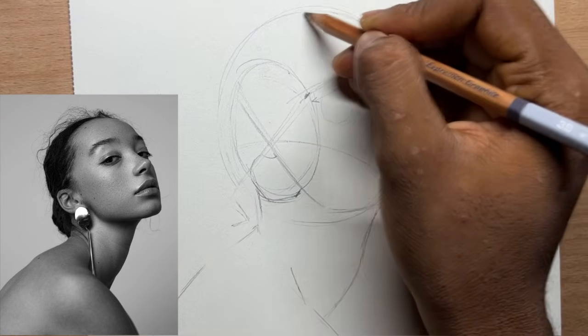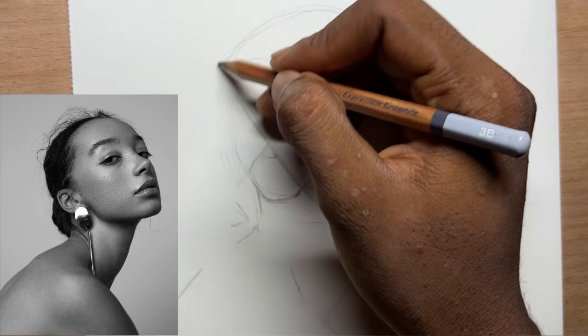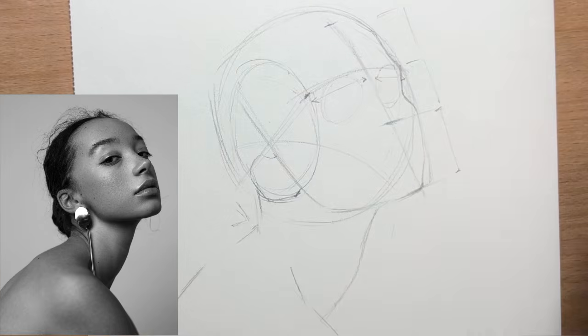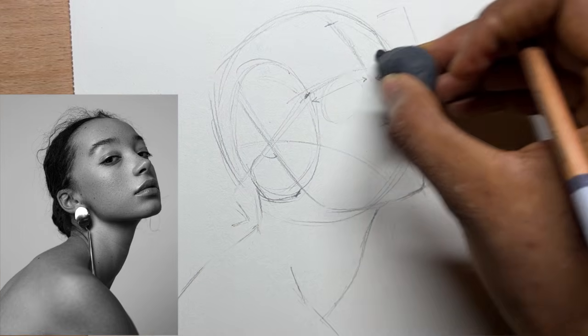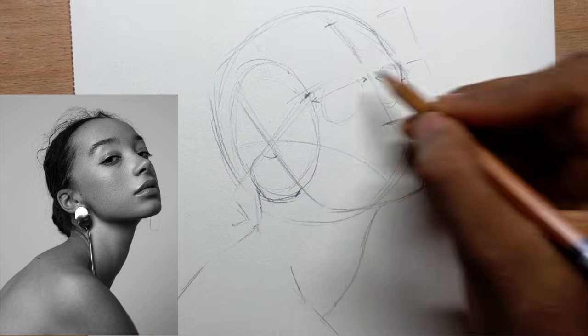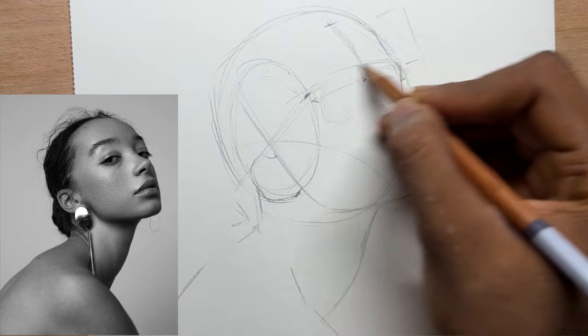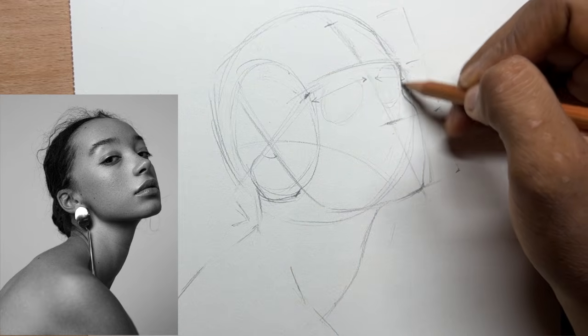Let's adjust the top of the head. I think I need to move the eyebrows a little bit higher. So you can tweak things around, you can adjust accordingly.